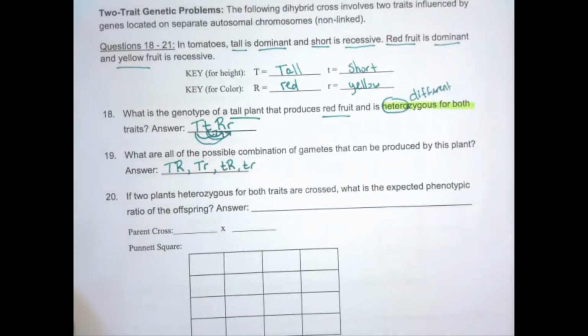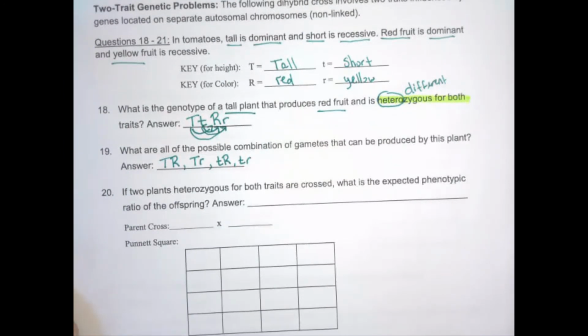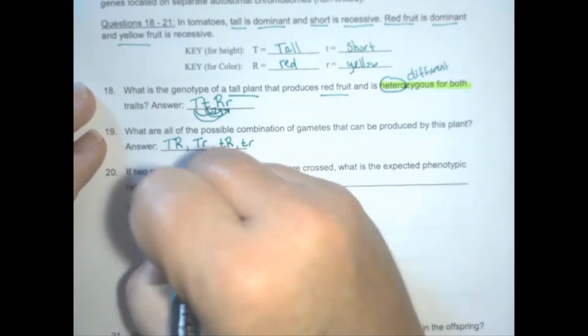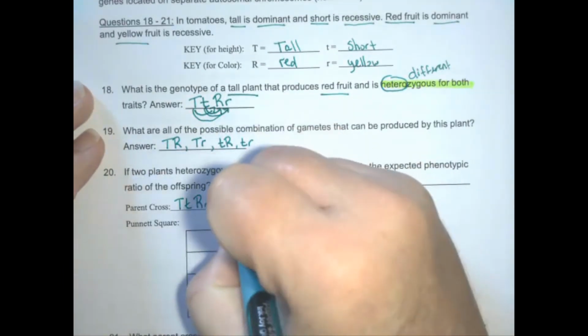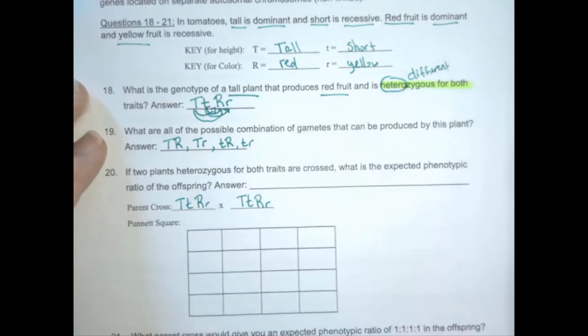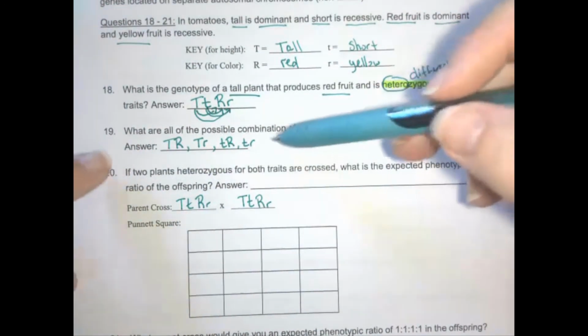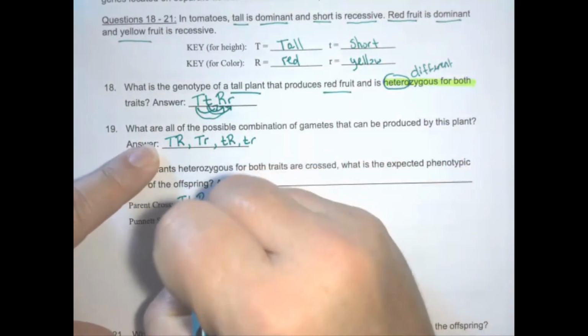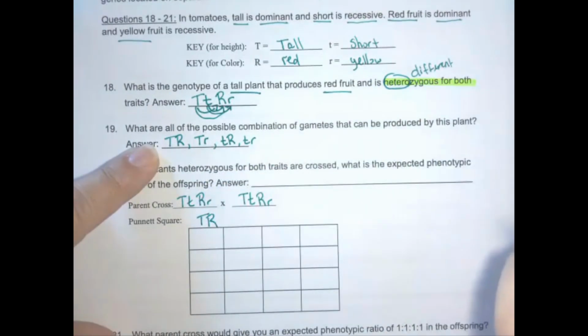Now, if 2 plants that are heterozygous for both traits are crossed, what's the expected phenotypic ratio? So I'm going to do 2 plants like what we just saw. Guys, you did the gametes right here on 19, so you're just going to take those and bring them down. So big T, big R is my first column.